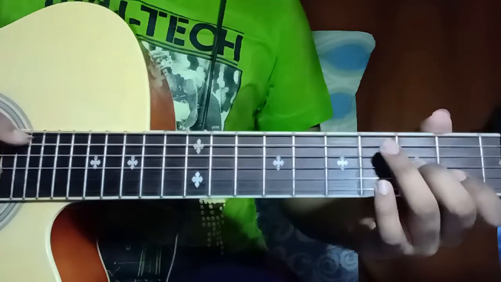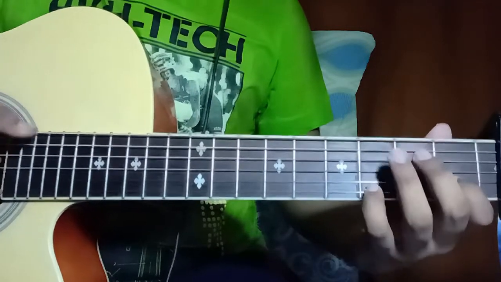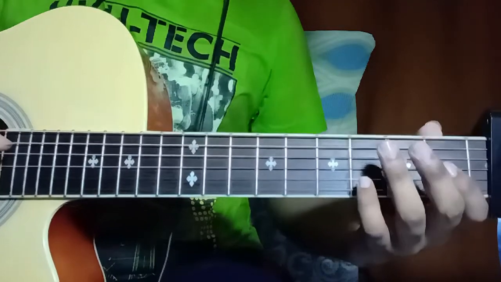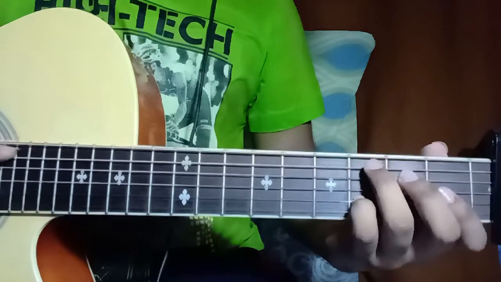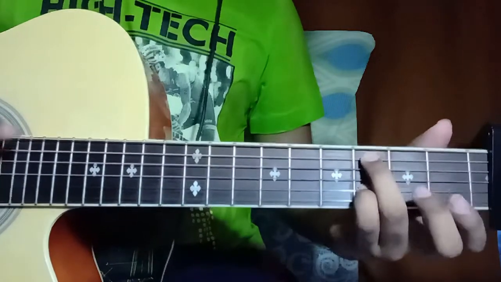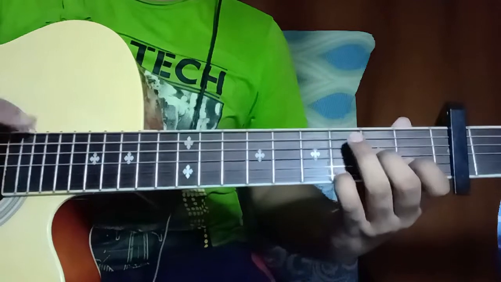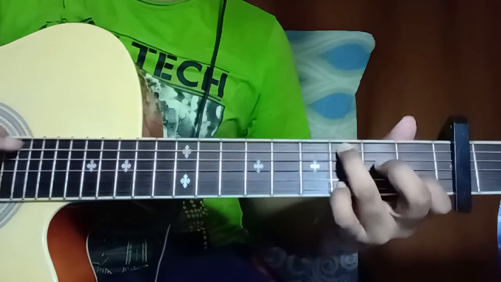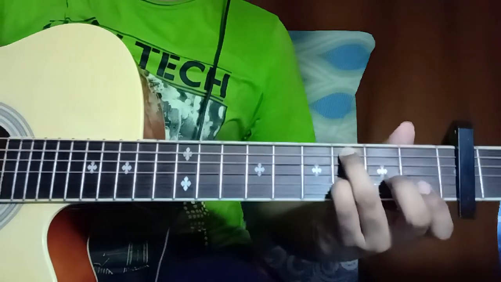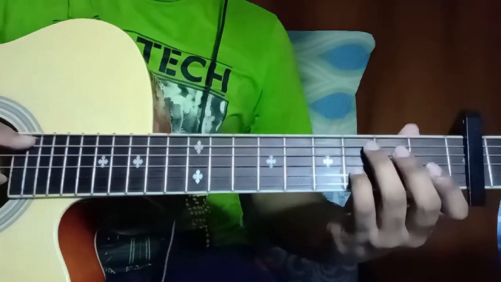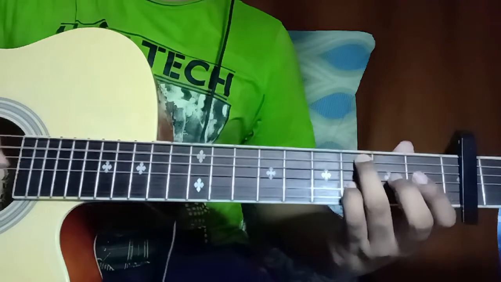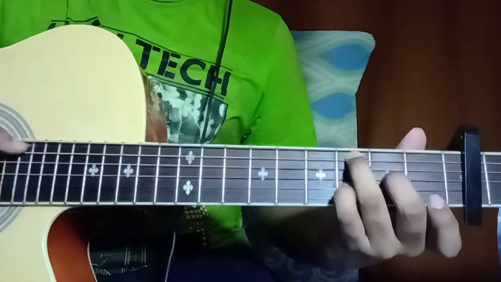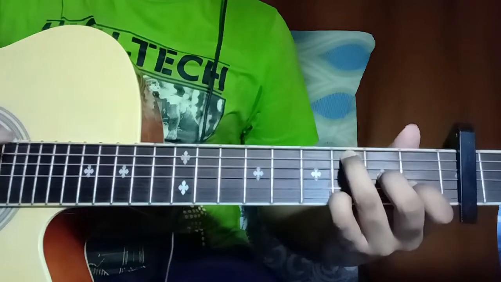Then you pick 3rd fret of the 2nd string and the 3rd fret of the 5th string together and you do a down strum. Then you pick 3rd fret of the 2nd string and 3rd fret of the 5th string together. Like this.